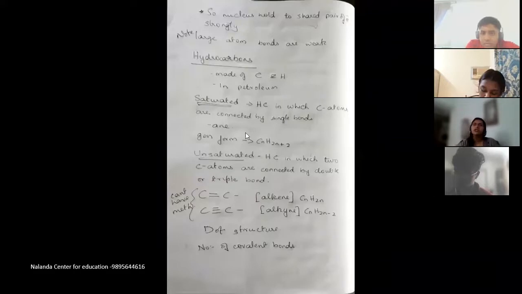Okay. So now what happens? Now we are going on to hydrocarbons. The compounds which are formed using carbon and hydrogen are known as hydrocarbons. As far as nature is concerned, the major source of hydrocarbon is petroleum. Hydrocarbons are generally categorized into two types.